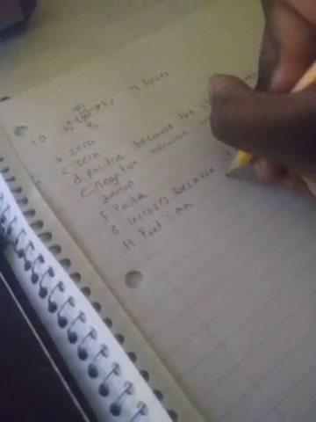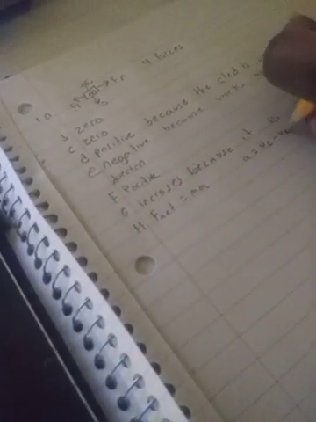So, for part H, we know that F net equals MA, and A can be equal to (V2 minus V1) over T, and V average is equal to (V1 plus V2) over 2.